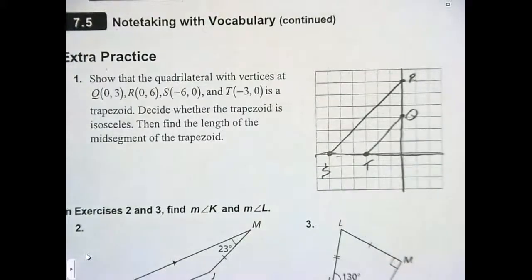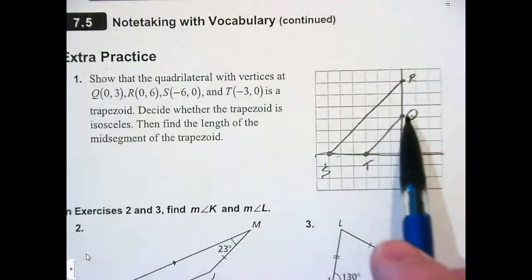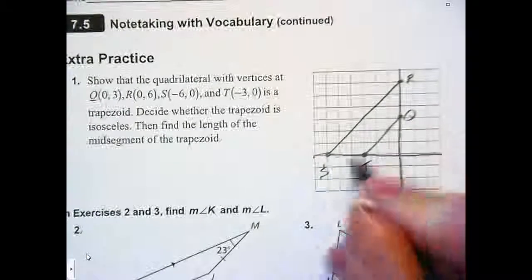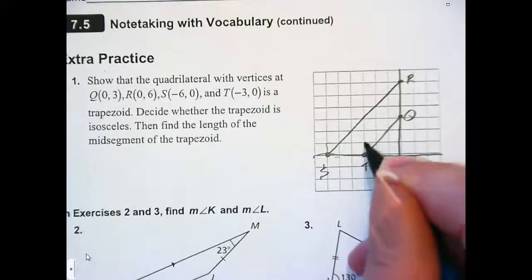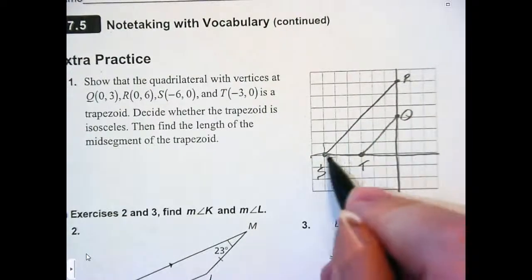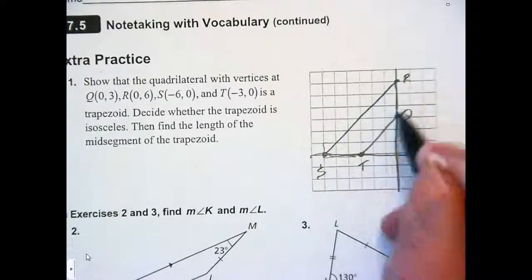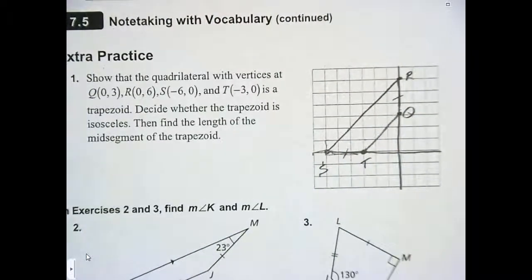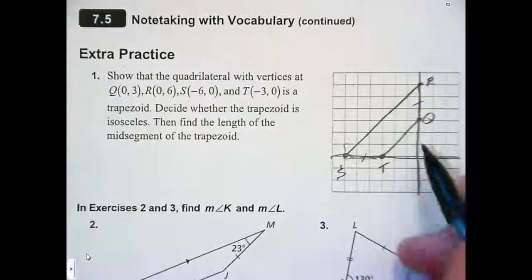All right. Slope of QT is the same as slope of SR. How do we know? Well, they both have a slope of 1. So therefore, you have a trapezoid. Since the base sides are congruent, it's an isosceles trapezoid. Okay. You can actually go through and figure out the lengths.